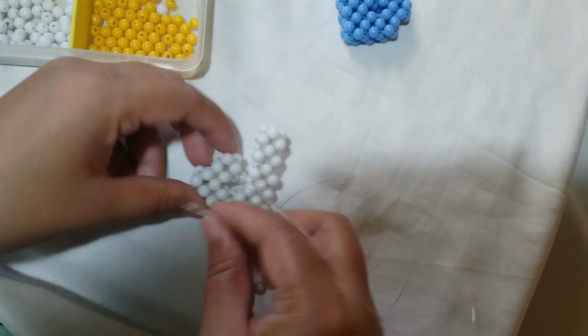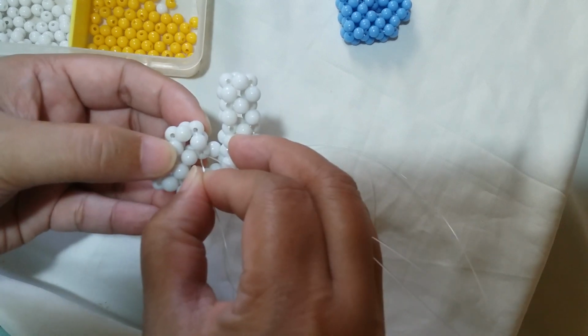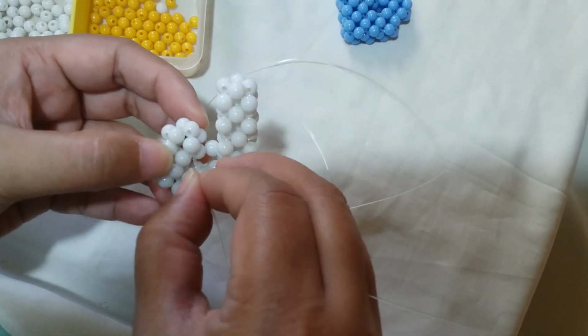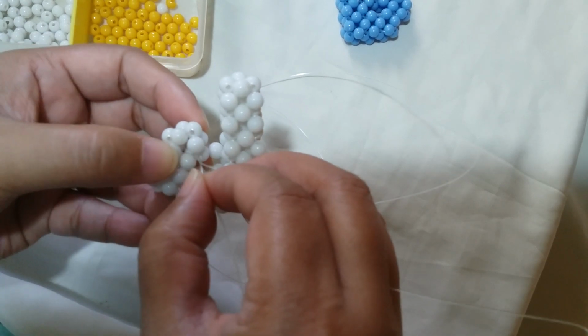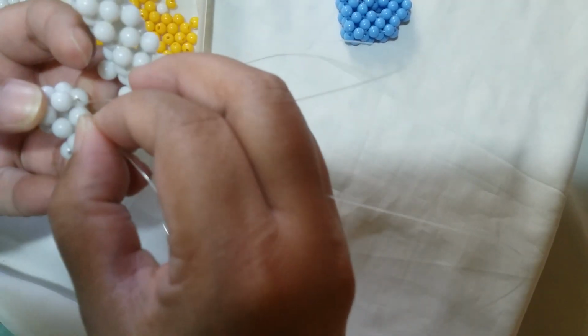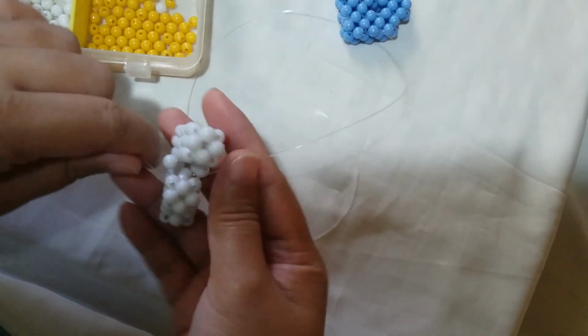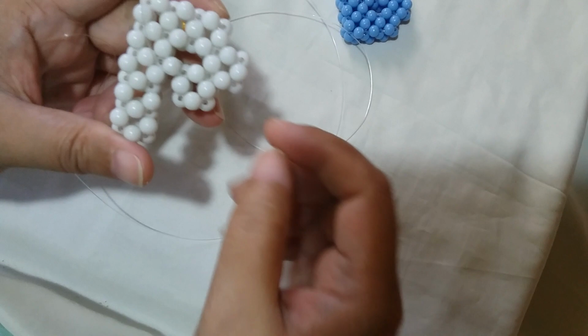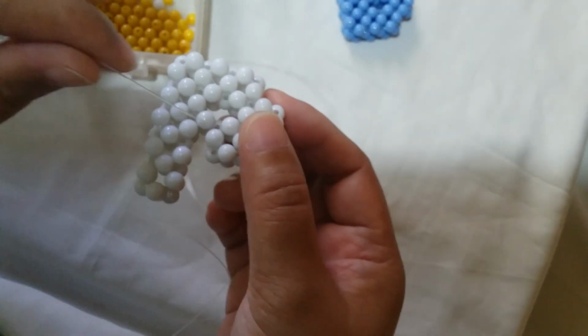Take your other string and put a bead there and go to the other side. Okay, so now we have filled in that cluster there.